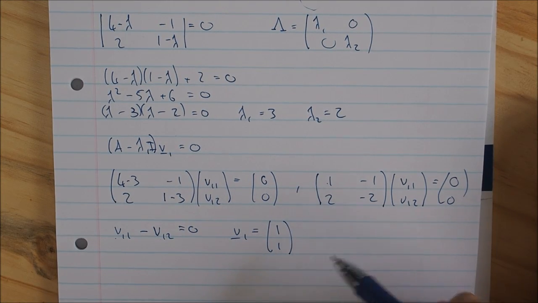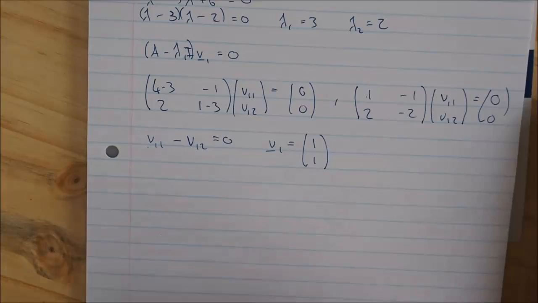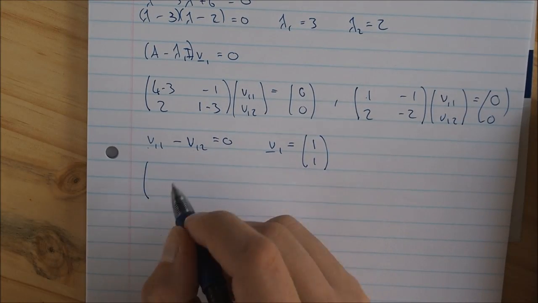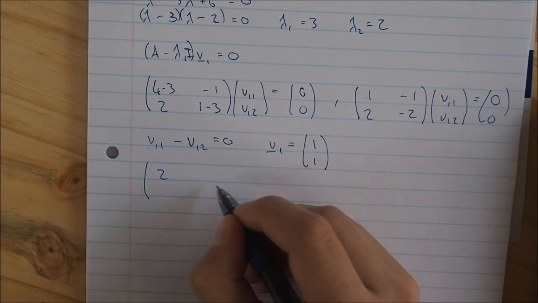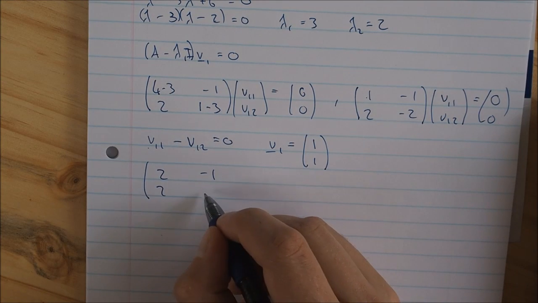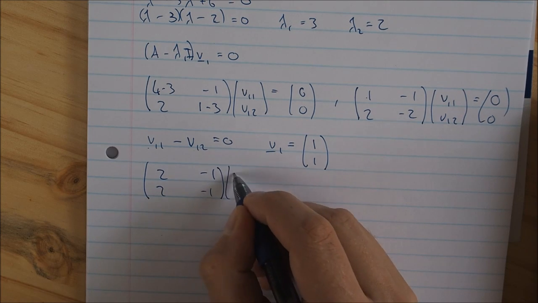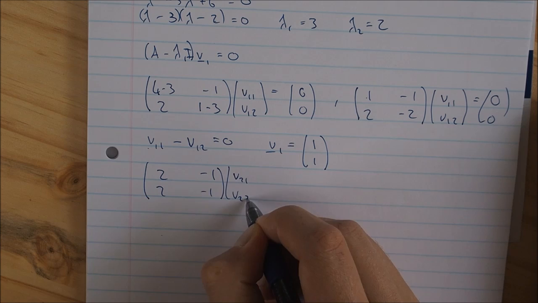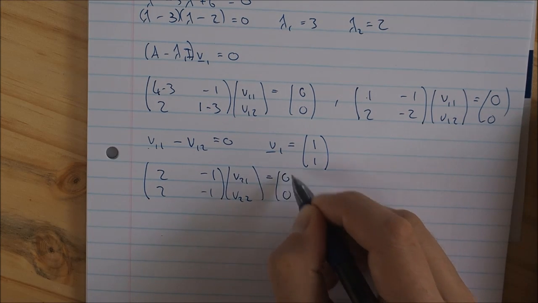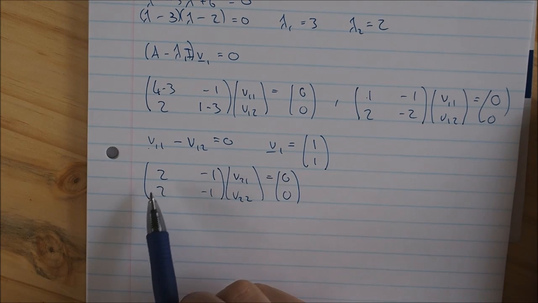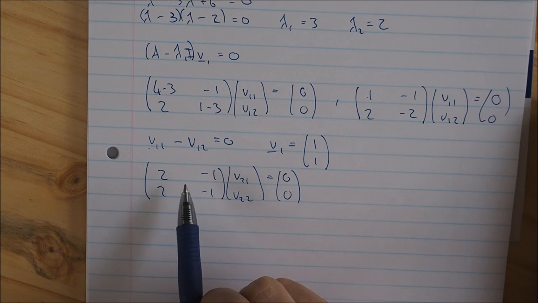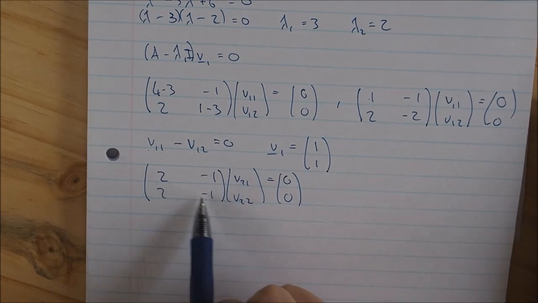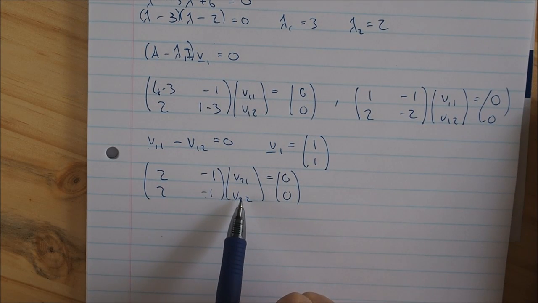And similarly, if I do the same thing for the second eigenvector, I get 4 minus 2 is going to be 2, minus 1, 2, 1 minus 2 is going to be minus 1, times v21, v22 equals 0, 0, right? So this is just the matrix A minus lambda 2 times the identity matrix. So I just subtract the eigenvalue on the diagonal. Solve for v22 and v21.